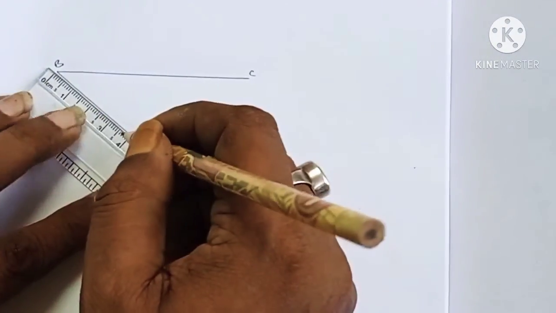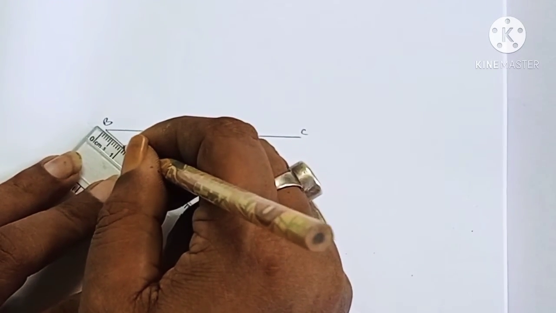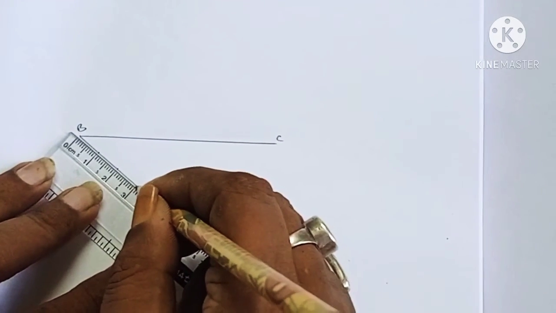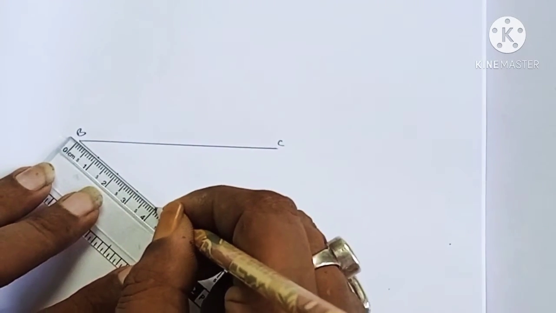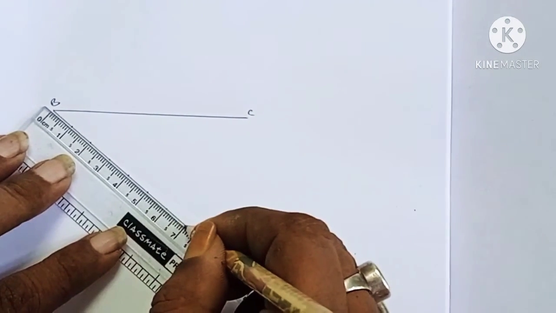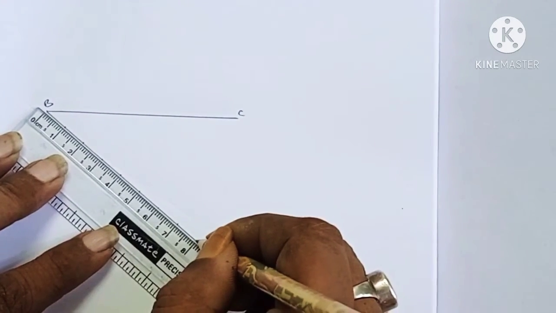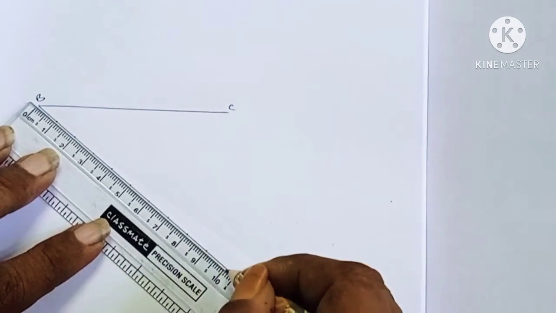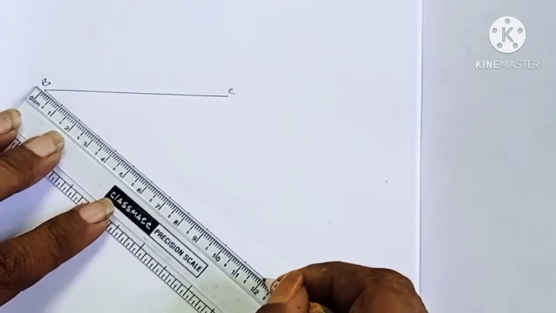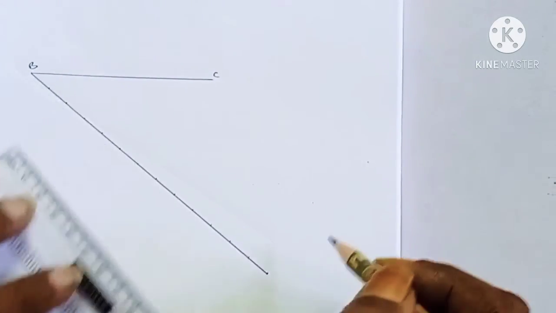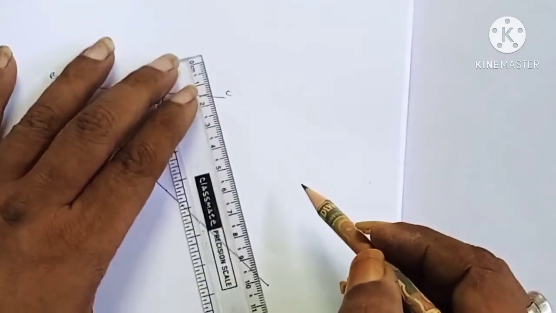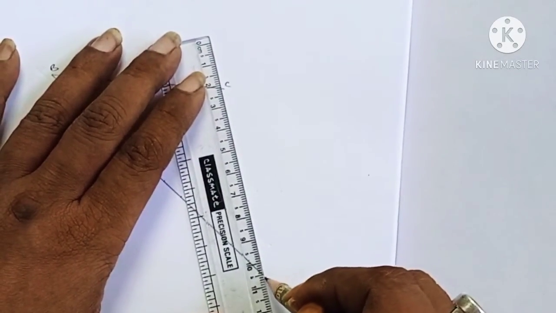Now I am going to divide it into 13 equal parts. Instead of a compass, I am taking the help of the scale directly. 13 equal parts, each of 1 centimeter. Now I am going to join the last part with C.